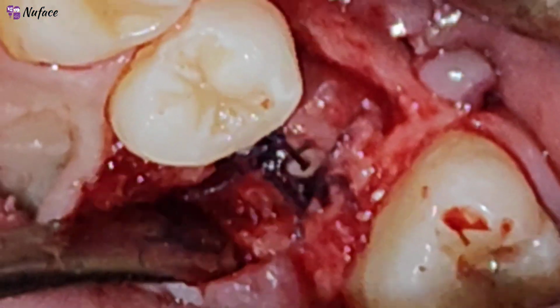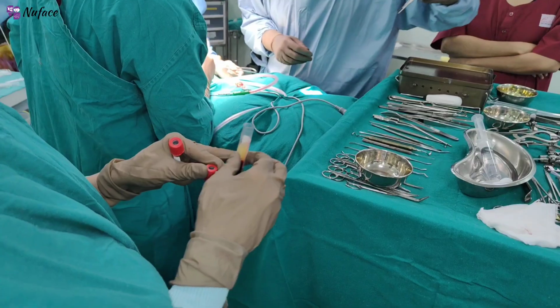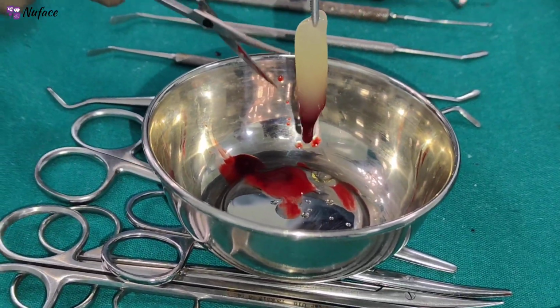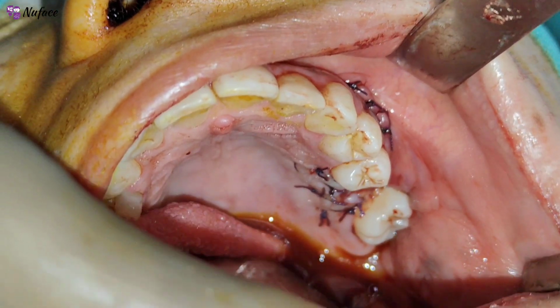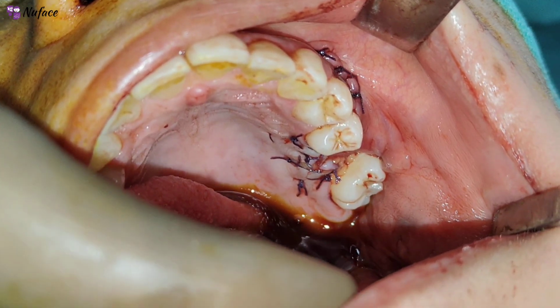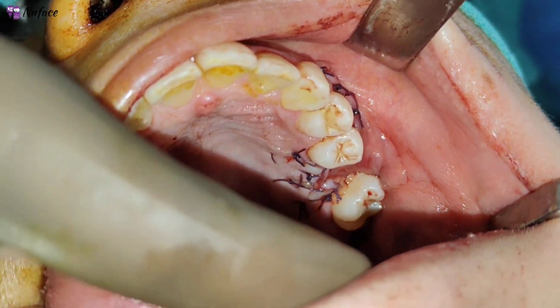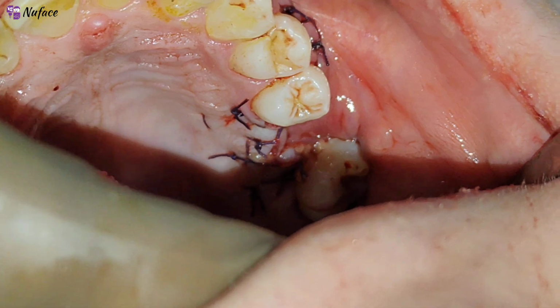Over that, we will put PRF, platelet rich fibrin. Over that, we will put the buccal fat pad, and then we will close the defect primarily by advancing a buccal myomucosal flap. So this is the plan for the surgery.